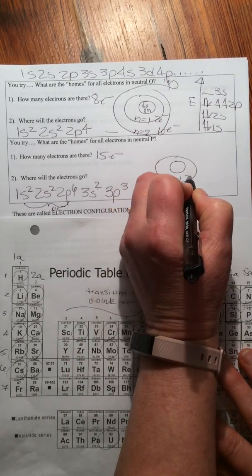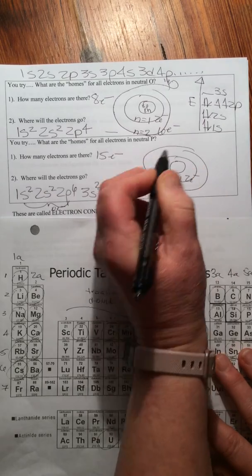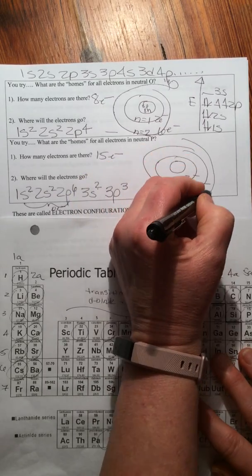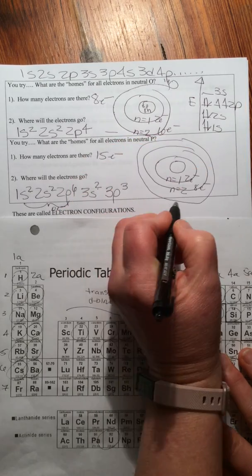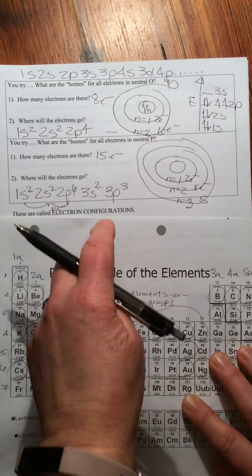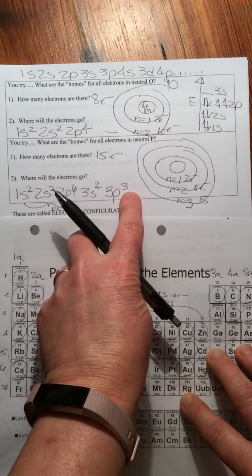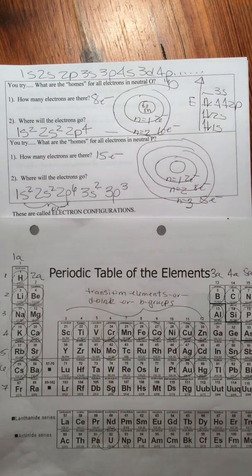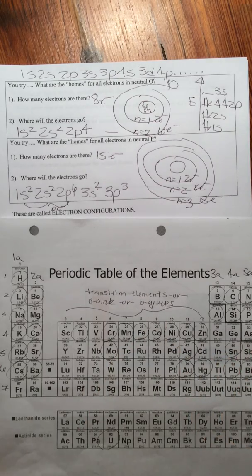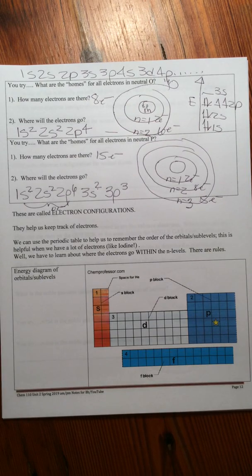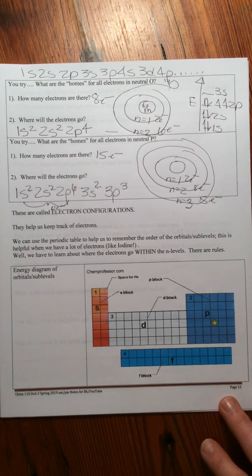n equals 1, 2 electrons. n equals 2, 8 electrons. n equals 3, 2 plus 3 is 5 electrons. Okay, now this is going to set the stage for what comes next. The next segment will begin on electron configurations.